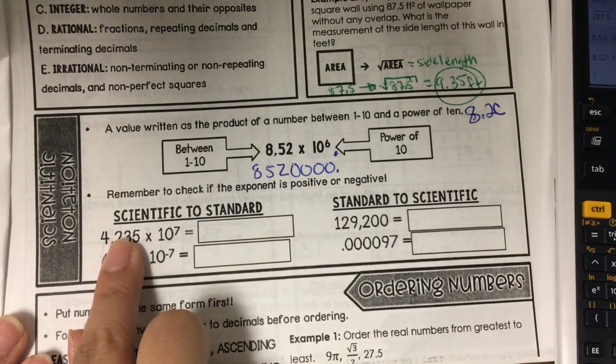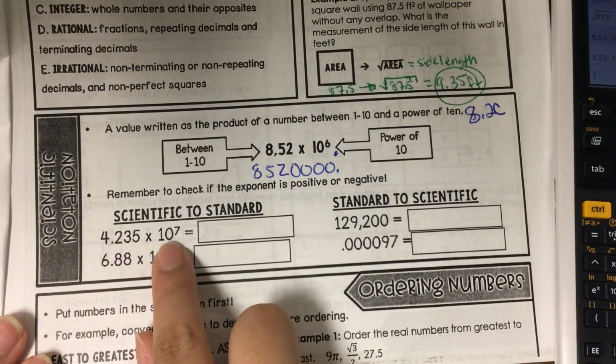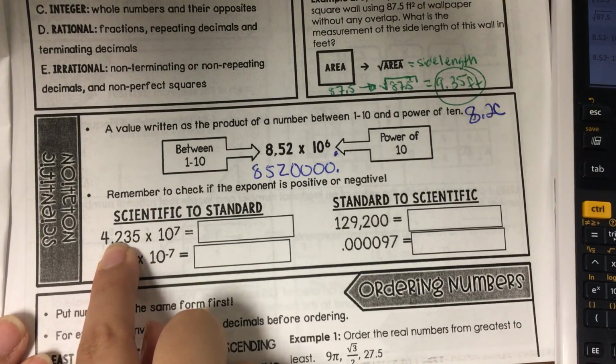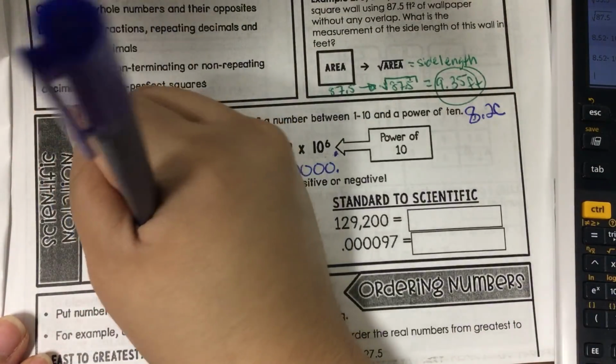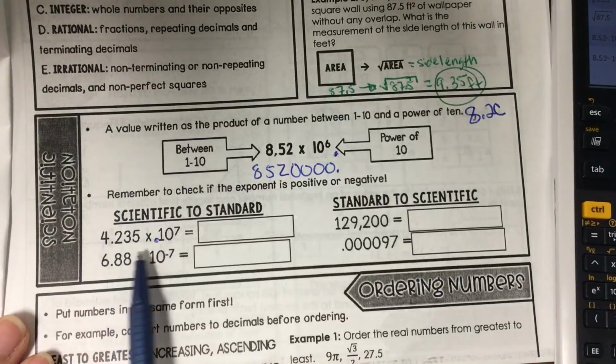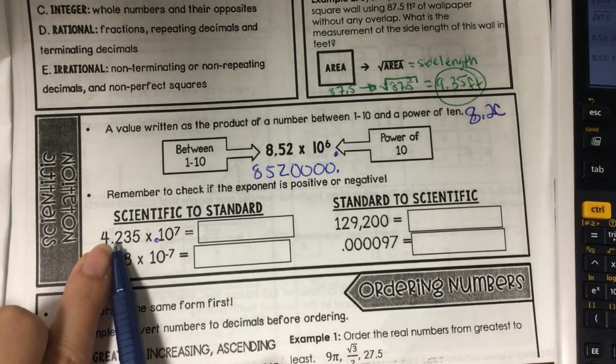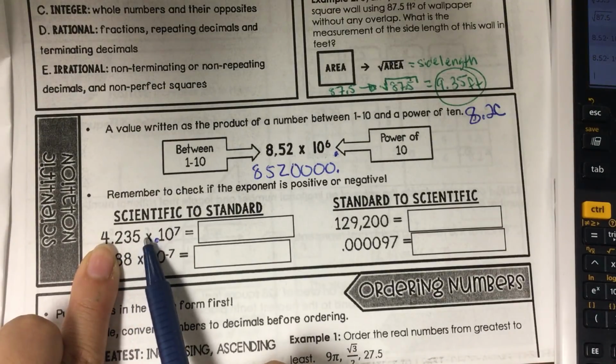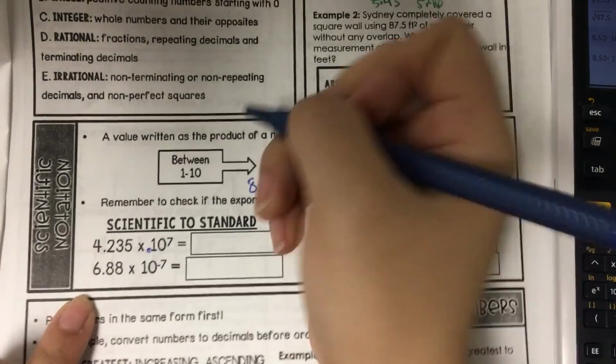So scientific to standard, 4.235 times 10 to the 7th power. So this is a positive exponent. I know it's gonna be bigger. My decimal's here right now. I know it's gonna be somewhere to the right. And I'm gonna need 7 digits between where the decimal is and where it's going to be. So I already have 3 already, so I know I'm gonna need to add 4 zeros in order to get to 7.